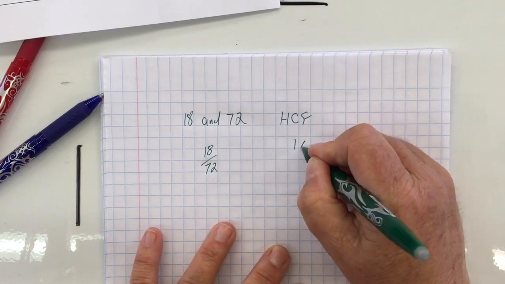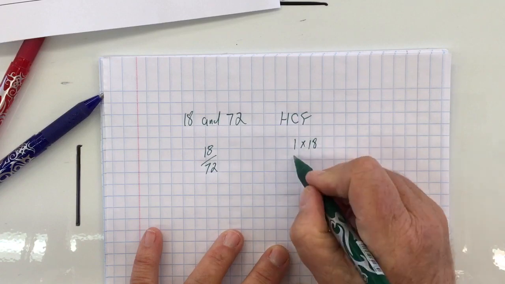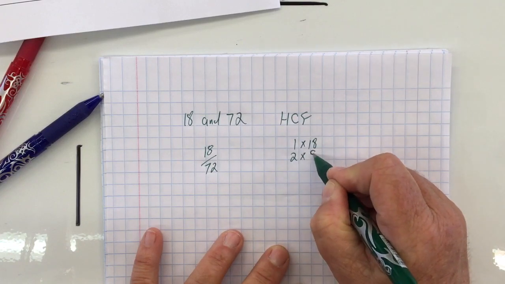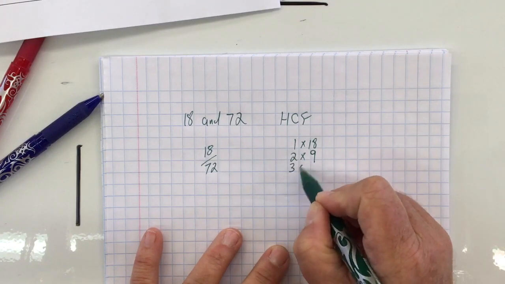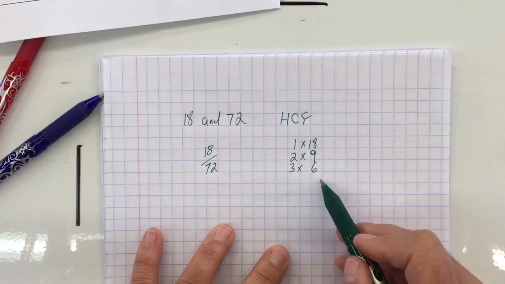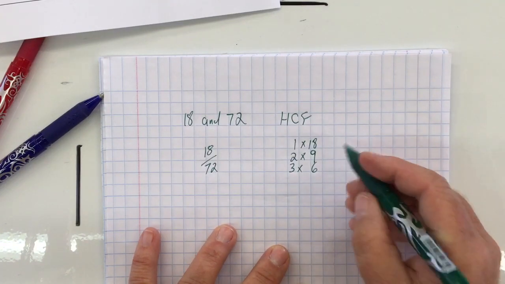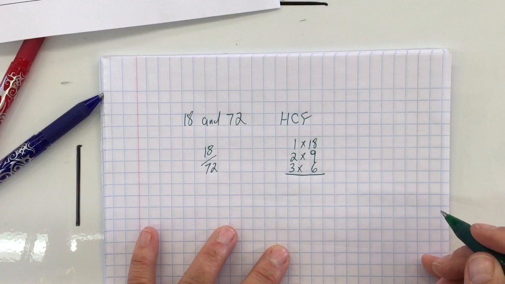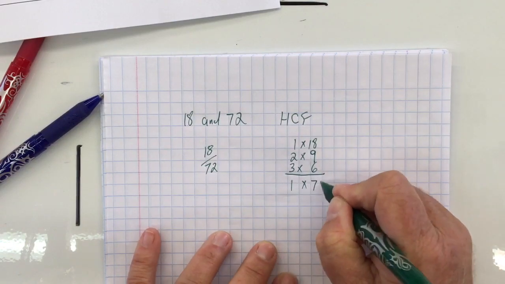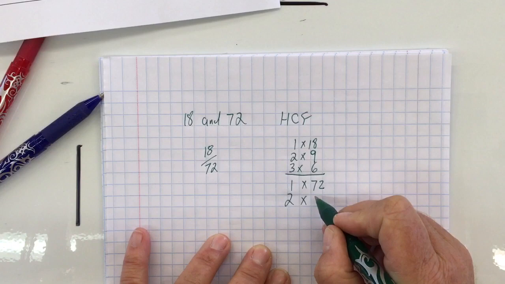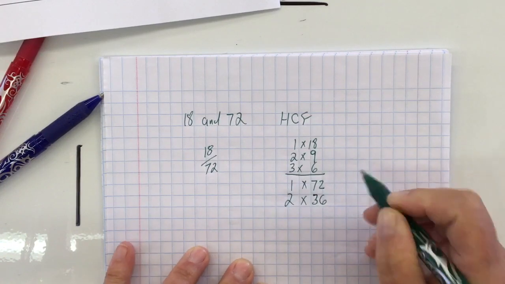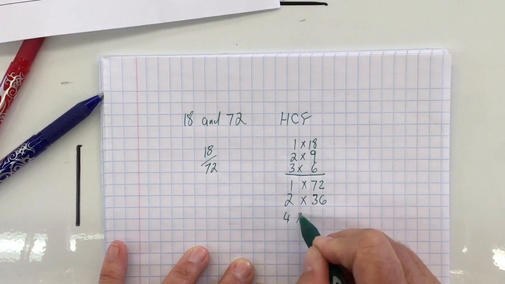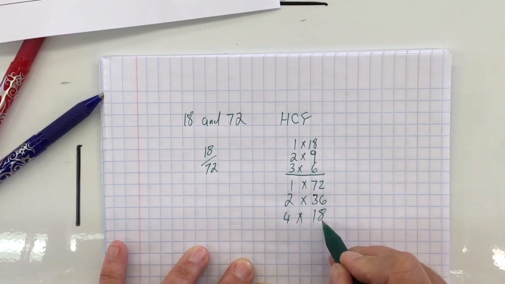I take 18 and I say 1 times 18. Because 18 is even, I double and I halve. Oh, odd. Now I'm going to go 3 times 6, and if I double and halve, I get the same. Stop. That is the end of my factors. 1 times 72. I double it and I halve it. What do I get, please, everyone? 36. Thank you. Still even, so I double and I halve it, and I get? Still even, so I double it and I halve and I get?